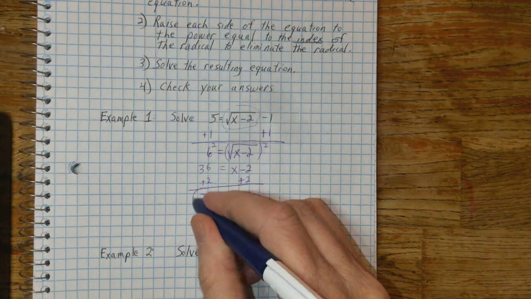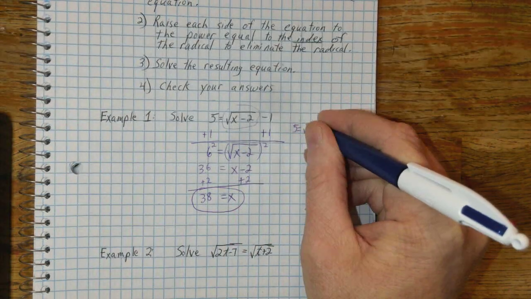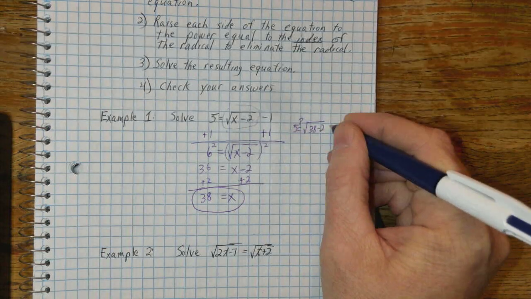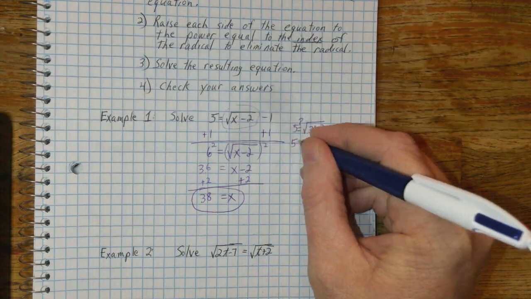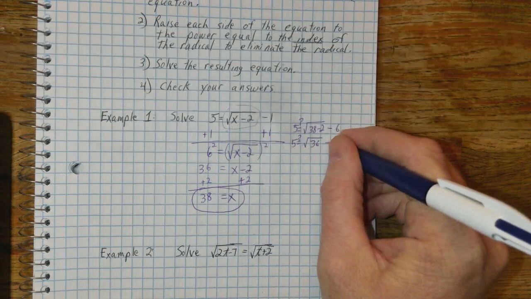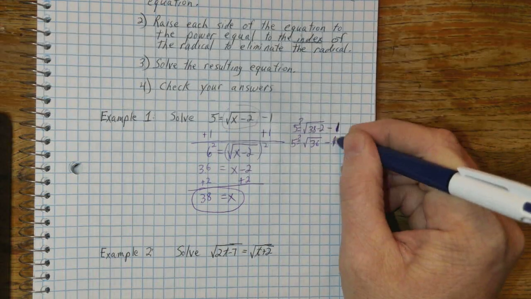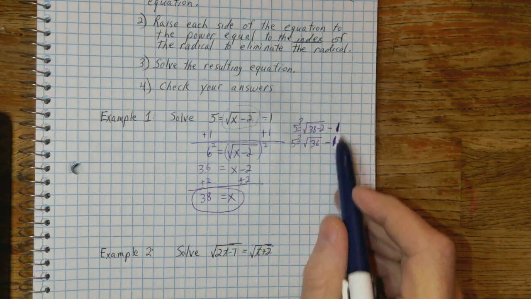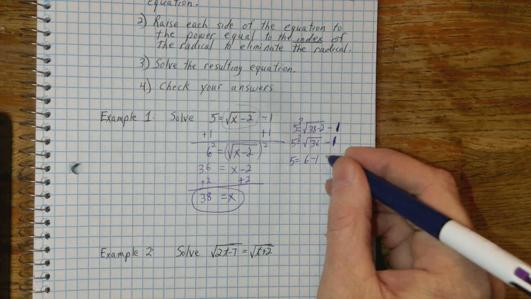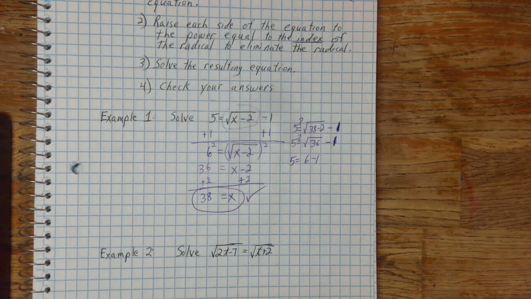So I've solved the equation. Now I want to see if it works or not. So let's look. Does 5 equal the square root of 38 minus 2, minus 1? 38 minus 2 is 36, and then subtract 1. I don't know why I put 6 there. I need this minus 1, not minus 6. And then I have 5. Square root of 36 is 6. 5 is equal to 6 minus 1, so I think we're good. We have x equals 38 for that solution.